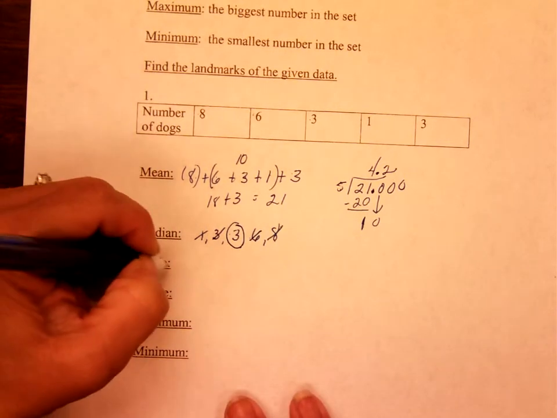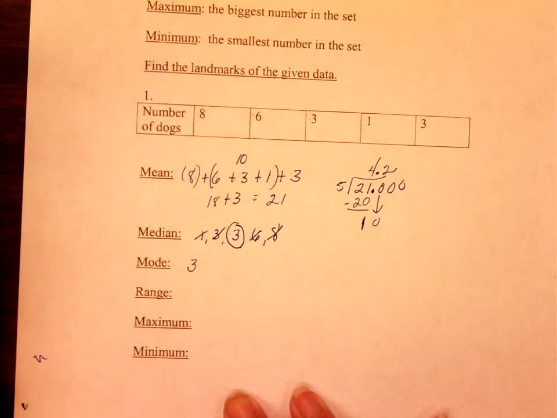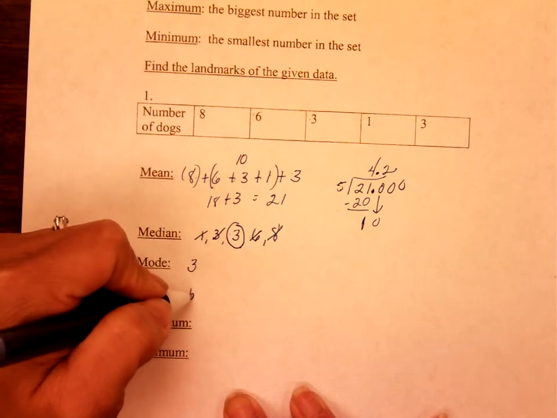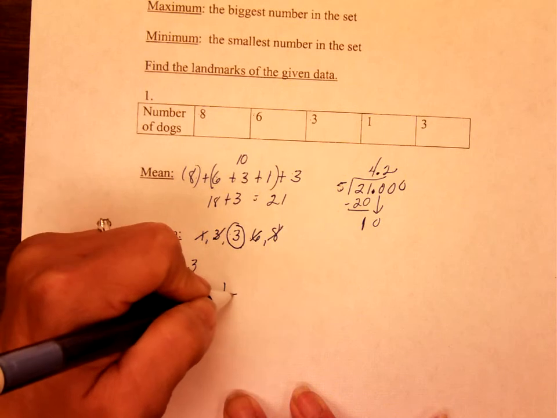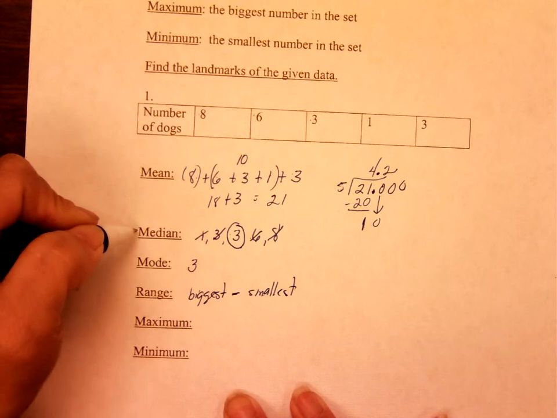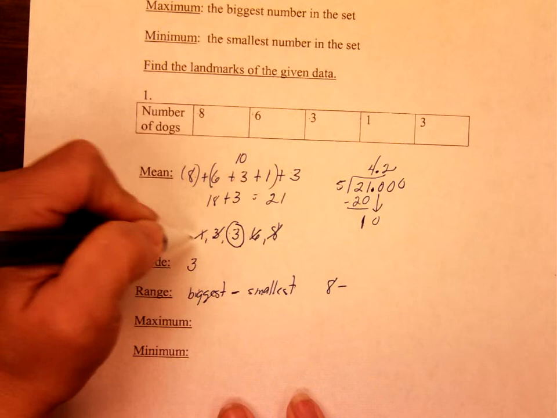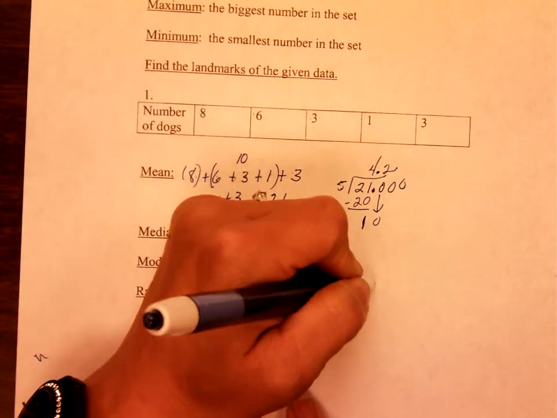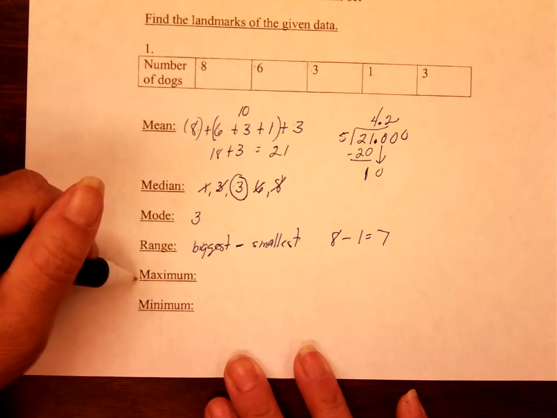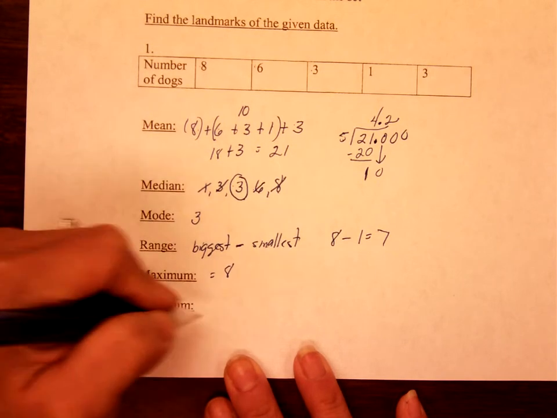Mode is the most occurring. So most occurring would be 3 because 3 occurs twice. Range, because range is taking the biggest number minus the smallest number. Since you've already listed it from least to greatest in the median, it's kind of easy to look at. The biggest number is 8 minus the smallest number is 1, so the range is 7. Maximum, the maximum number, which means the biggest number, is 8. Minimum number, which means the smallest number, is 1.